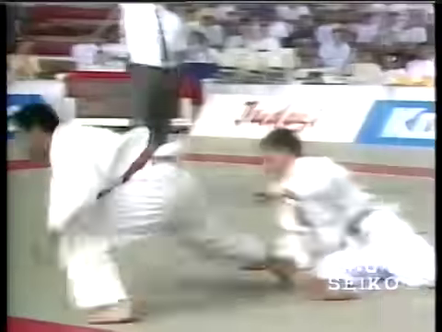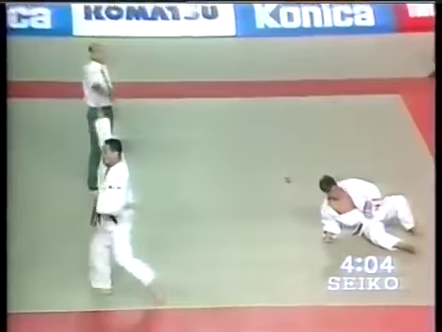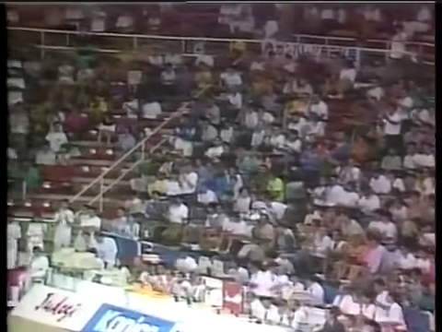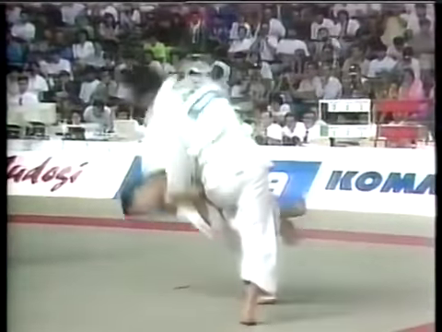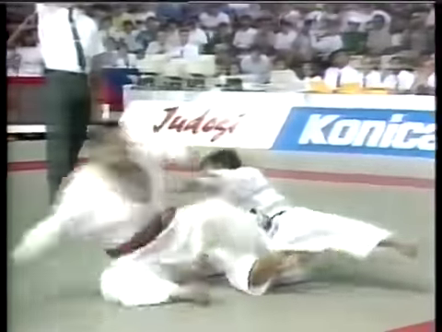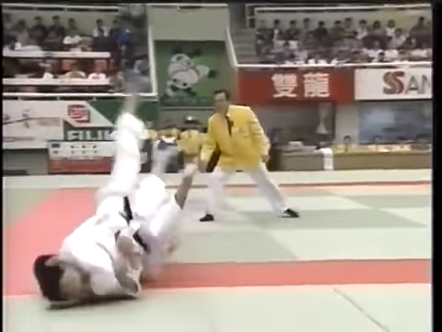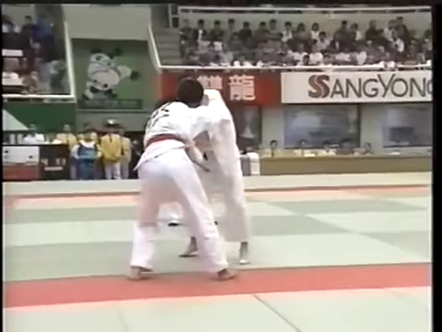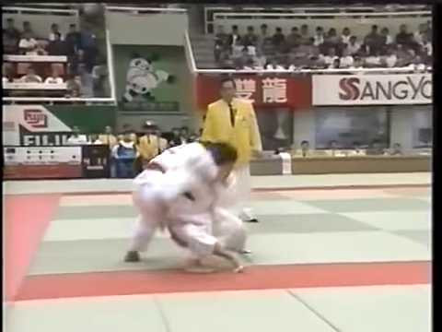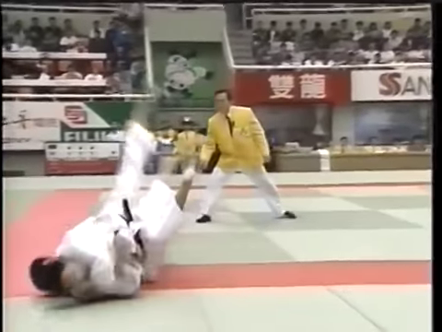Japan's Okada has a distinctive style of kochigari, using his heel to reap his opponent's foot. The IJF name for this particular kochigari is kochi makikomi.